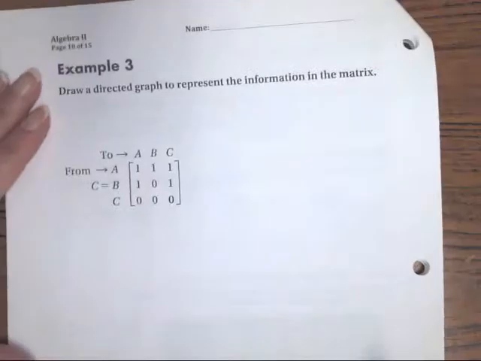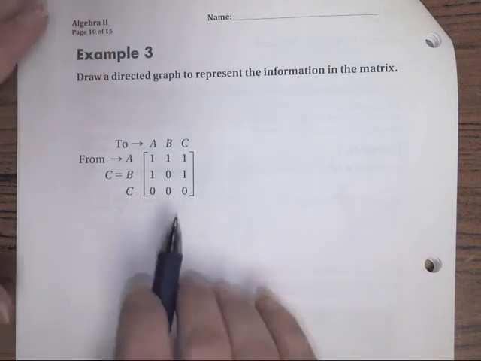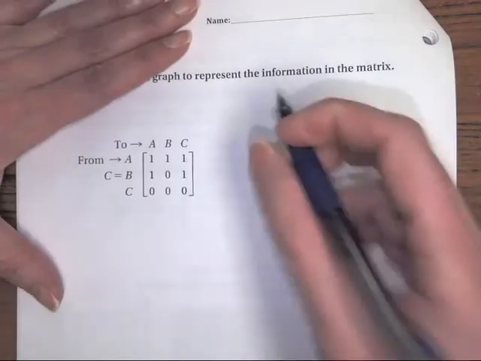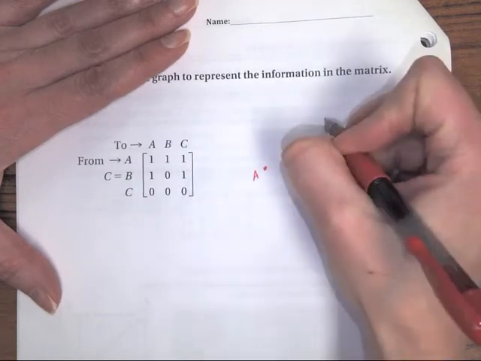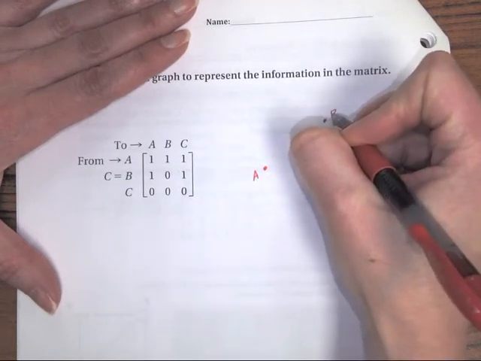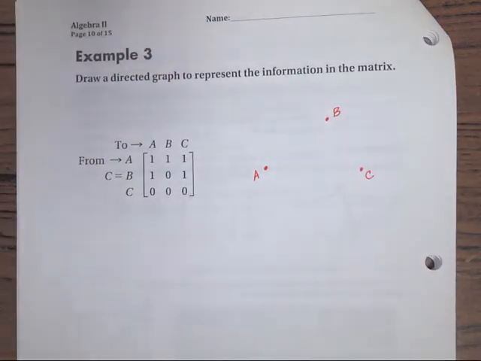We're going to go backwards here. Here is a cute little matrix, and what we're going to do with this matrix is make a directed graph to show the picture that would go along with this matrix. Notice I have an A, a B, and a C, right? So just make 3 points. It doesn't matter where you put them. Would you agree it kind of gives you a triangle shape?